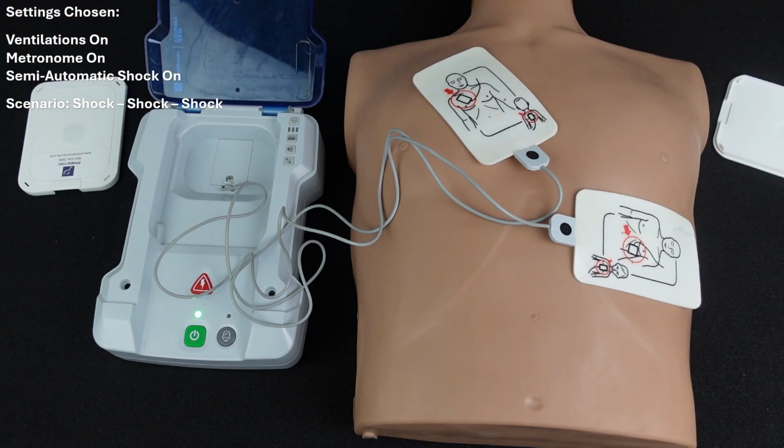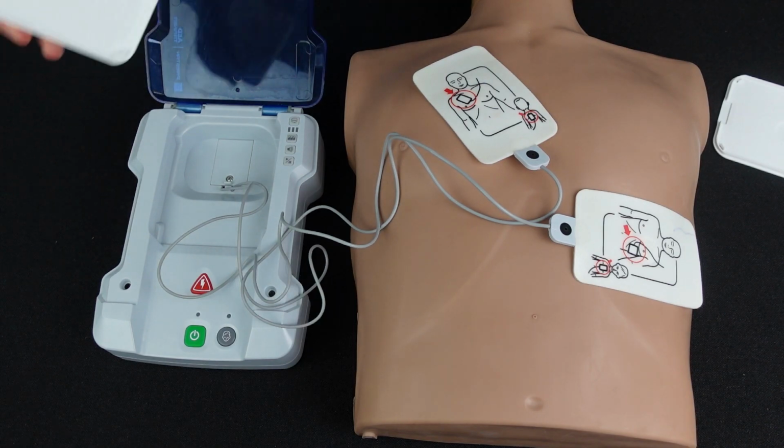Each AED cycle lasts for 2 minutes. After 2 minutes, the trainer will reanalyze the patient for a shock, then move on to the next 2-minute cycle. The trainer will continue going through the chosen scenario on repeat until it is eventually turned off.